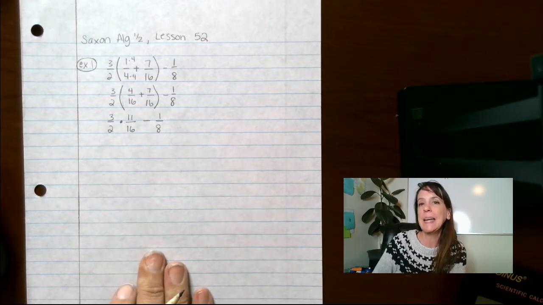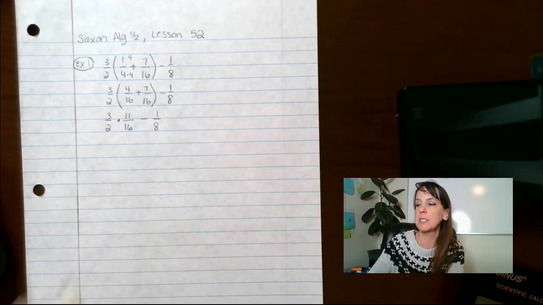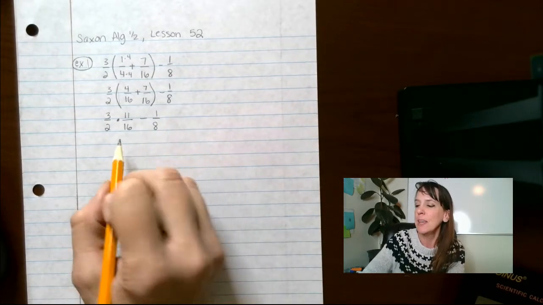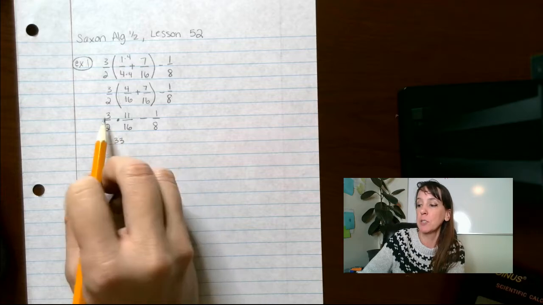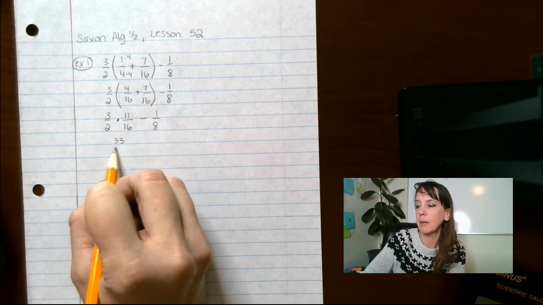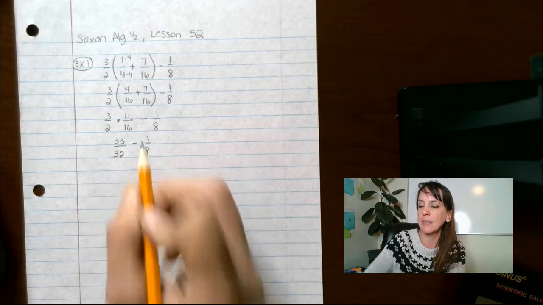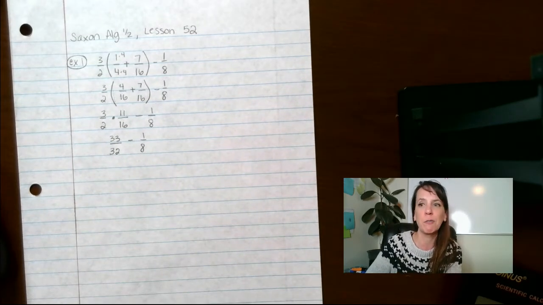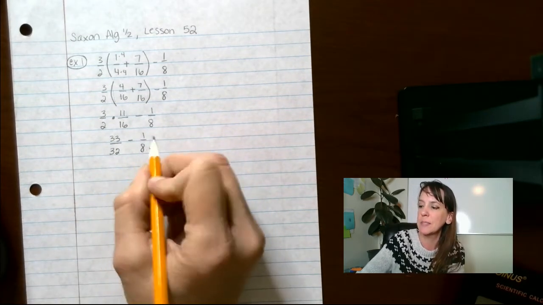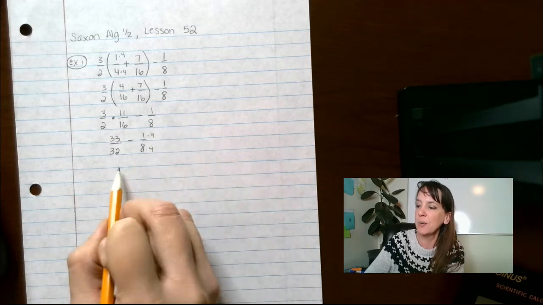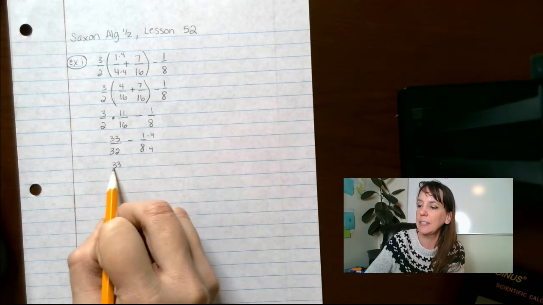When we multiply and divide fractions, we don't need a common denominator, which makes it a lot nicer. So this is 33, we just multiply straight across the top, straight across the bottom, over 32. Minus 1/8. Again, we need a common denominator. Fortunately, 8 goes into 32 4 times. So let's rewrite this guy, 33/32.